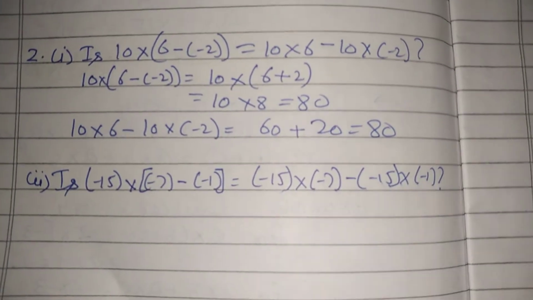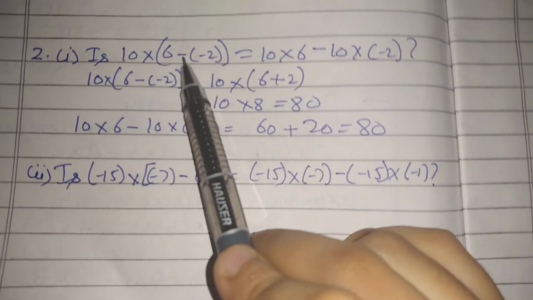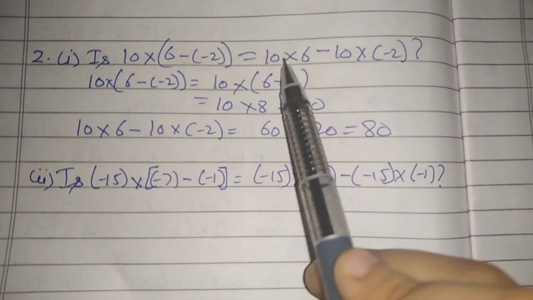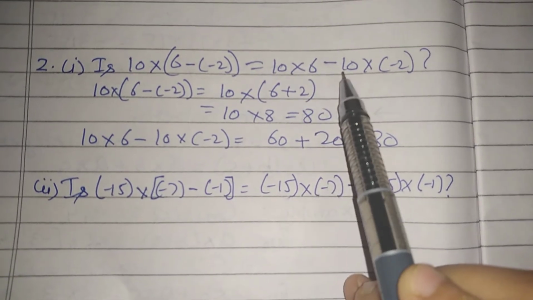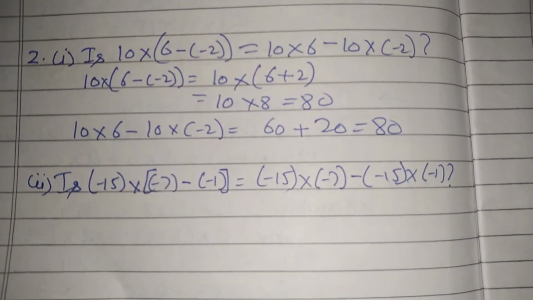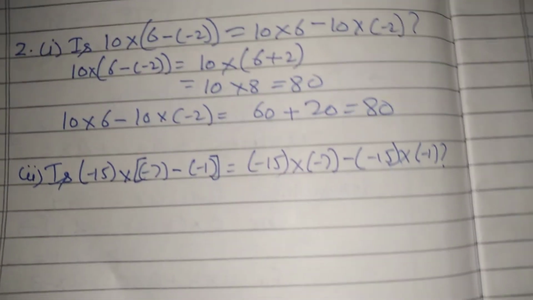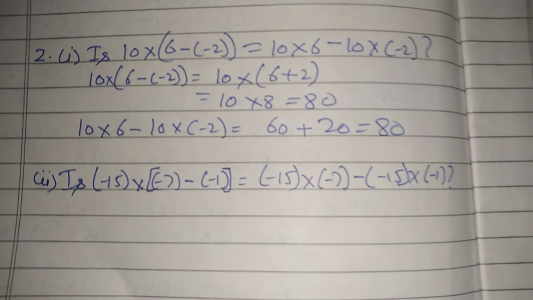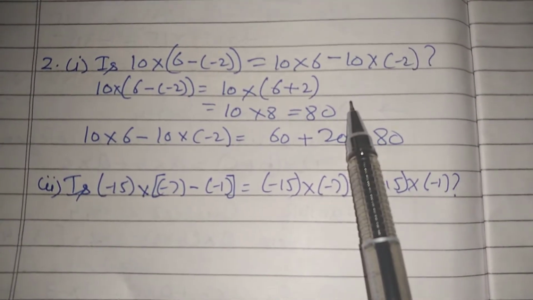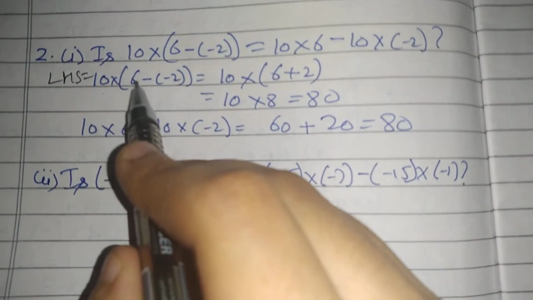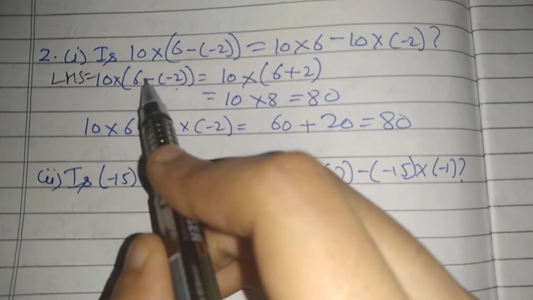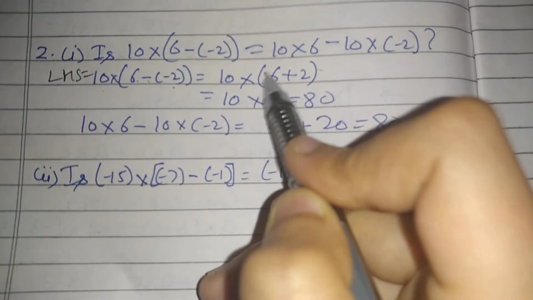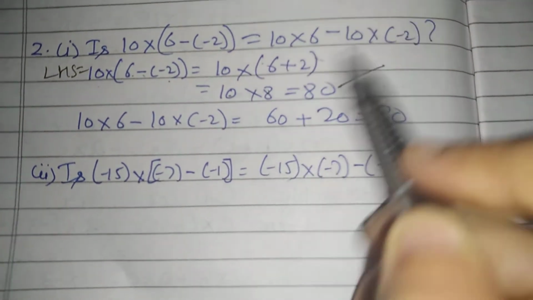Next question is 10 into 6 minus of minus 2 equals 10 into 6 minus 10 into minus 2. So now checking this property in the case of subtraction. We did the distributive property in the case of addition. Now we are getting a result in subtraction also. So firstly I am taking LHS, 10 cross 6 minus minus 2. So 6 minus minus is plus 2. 6 plus 2 is 8. 8 into 10 is 80.